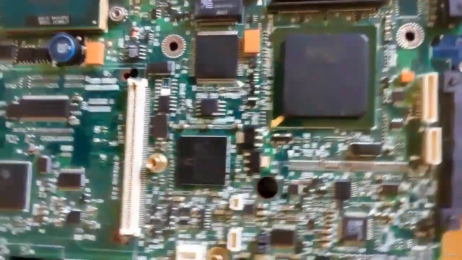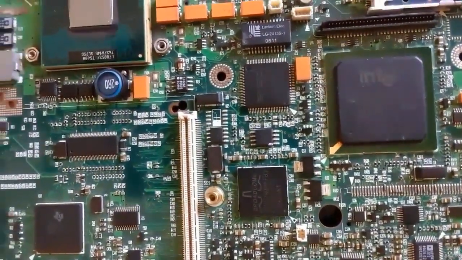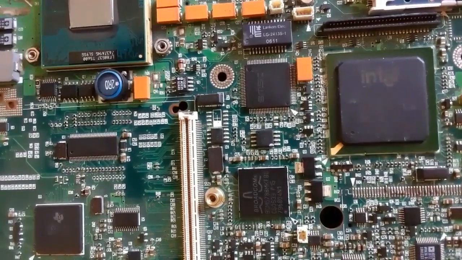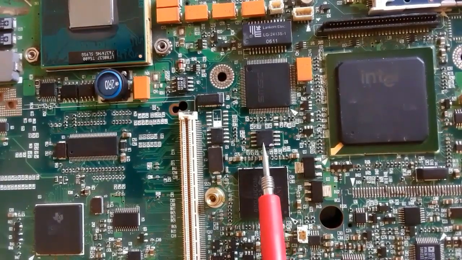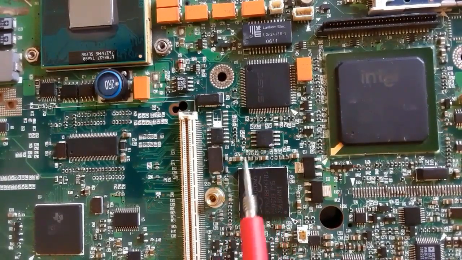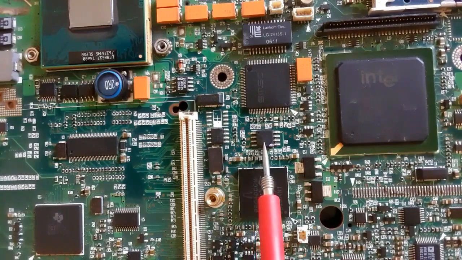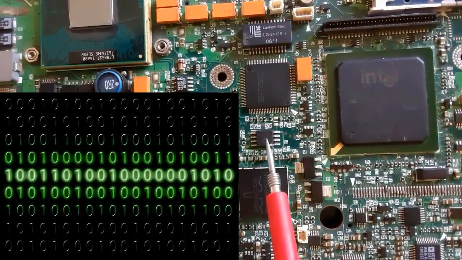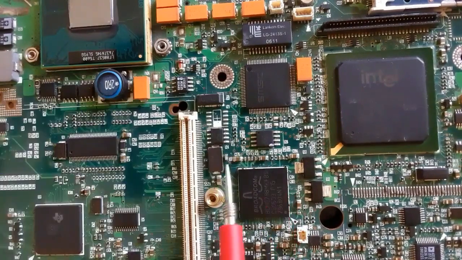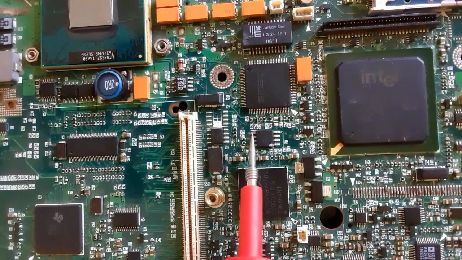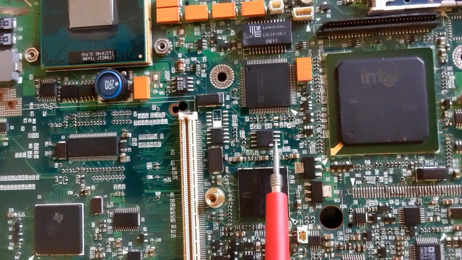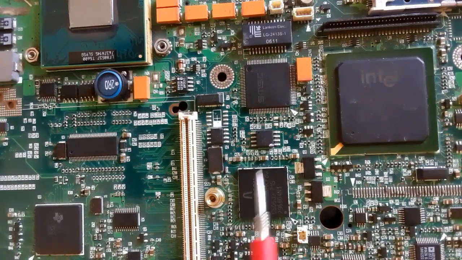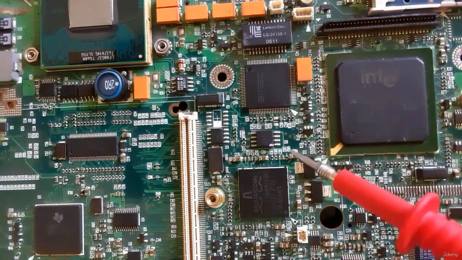So also among the common faults in the laptop motherboard, we have the BIOS, or basic input-output system. Of course, the BIOS contains a program or software inside it. If this software is corrupted, the laptop will stop working. So the BIOS, as you can see, this is pin number 1. Here, these are the BIOS pins, 8 pins. As you can see, pin number 1 is always marked with a dot.